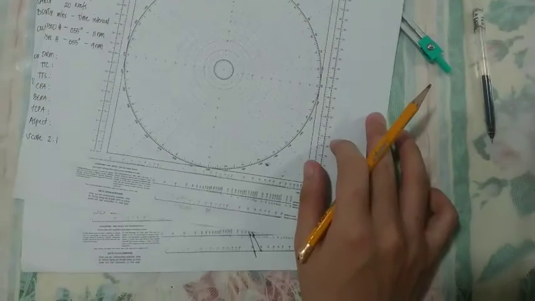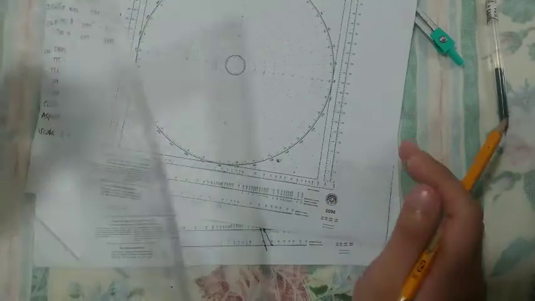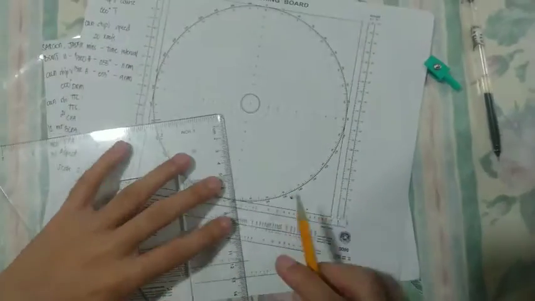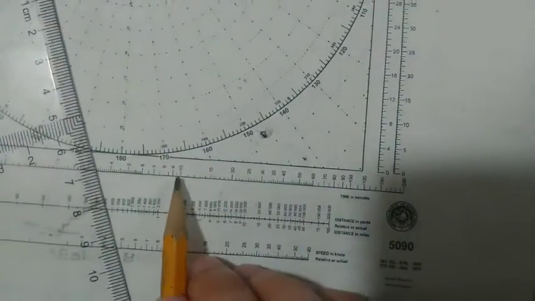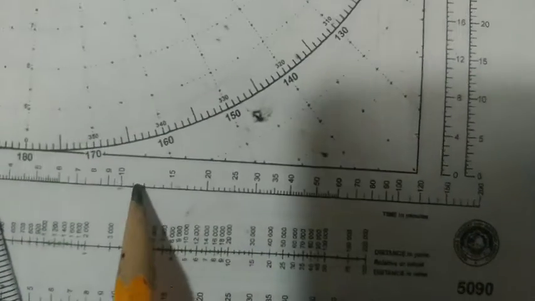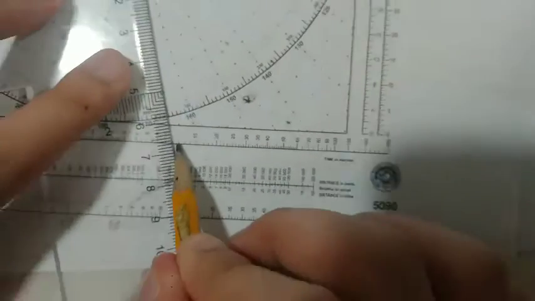You can see 10, 11, so 12. That is 12 minutes.